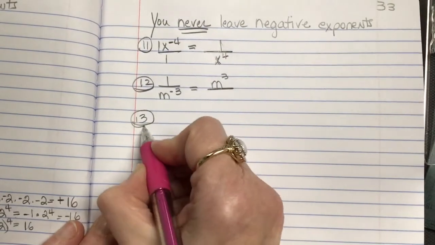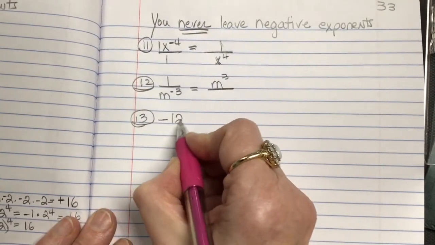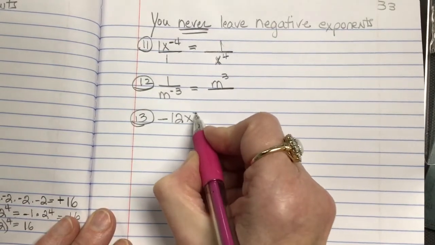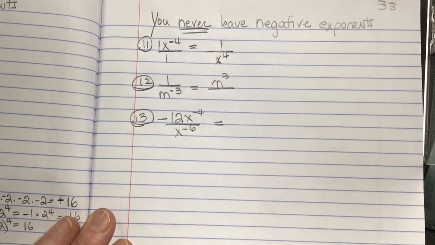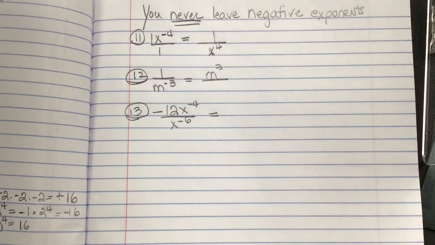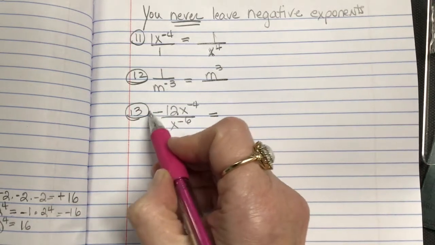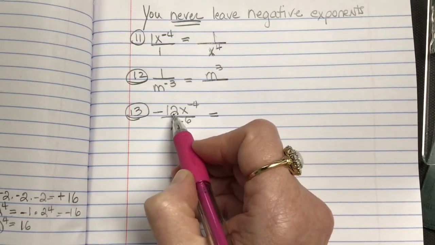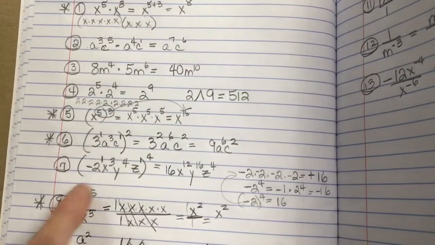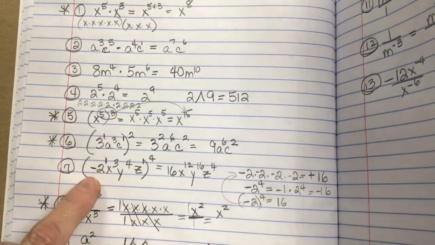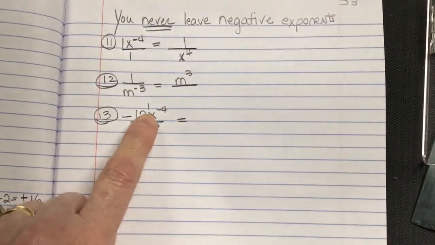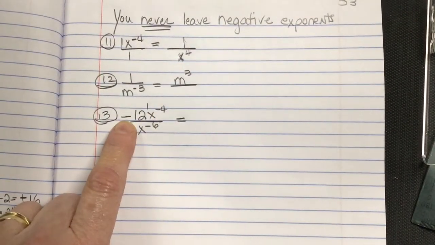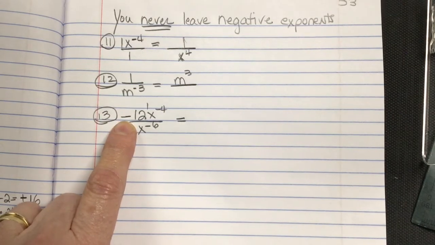Number 13, let's do negative 12, x to the negative 4 over x to the negative 6. Now, this is a classic one, and I'd say probably the ACT likes it. They like the tricky ones. Your first instinct is to want to move that negative 12, but we never moved anything over here that was negative. But the exponent's not negative. The exponent is positive. That has nothing to do with the exponent. So we only move negative exponents.